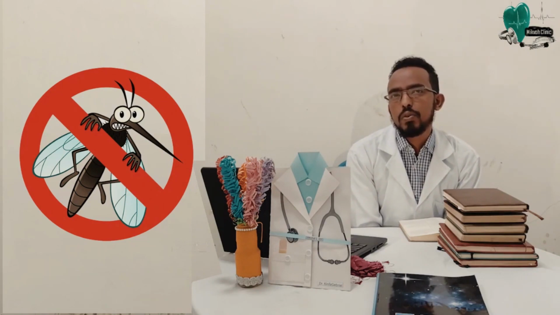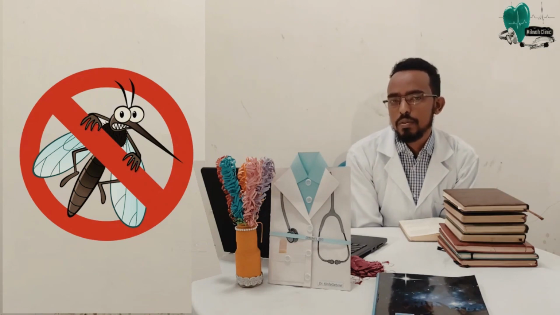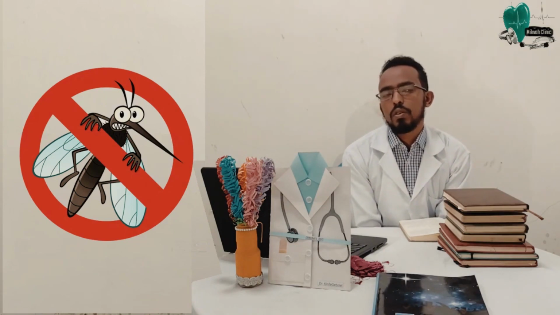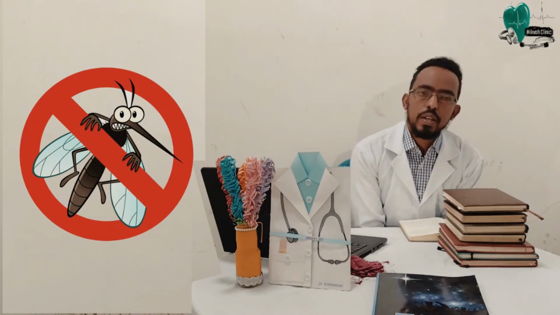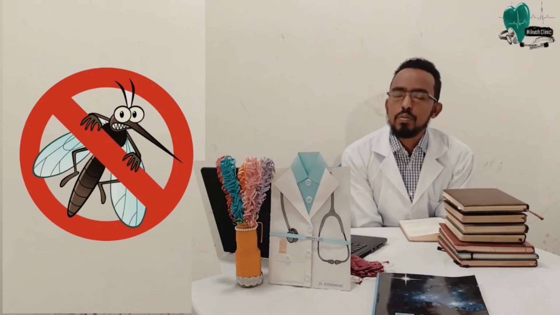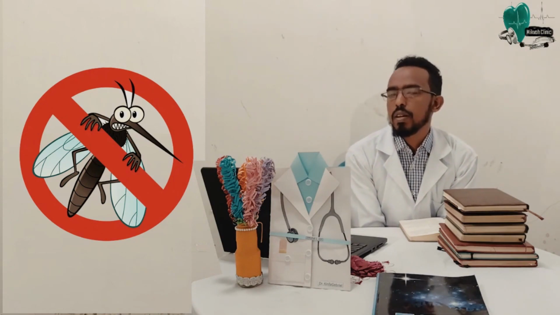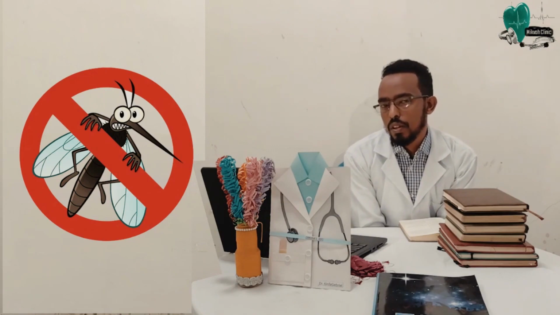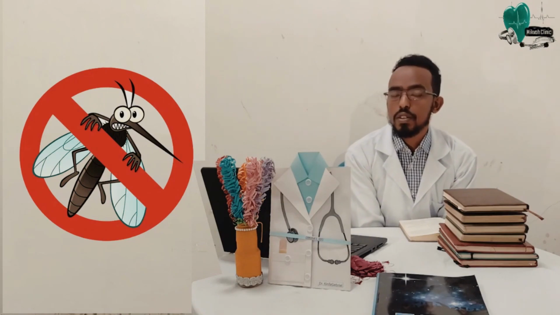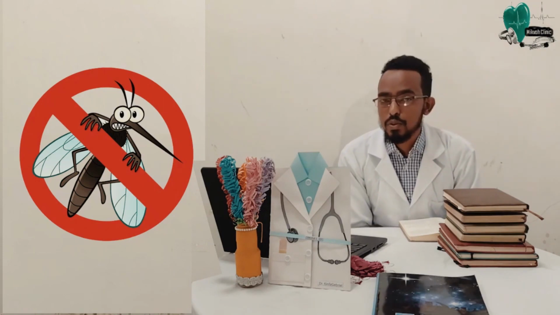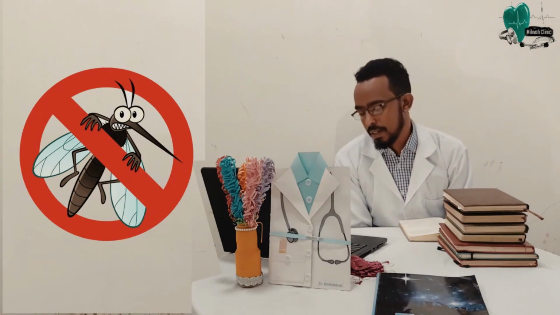For example, a person who came from Gambia with fever, immediately I should consider malaria. On the other side, if he came from the capital of the country, Addis Ababa, which is almost 2,400 meters above sea level, malaria is not endemic there. So rather than considering malaria, I may consider other differential diagnoses. This is the main significance of knowing the address of the patient.